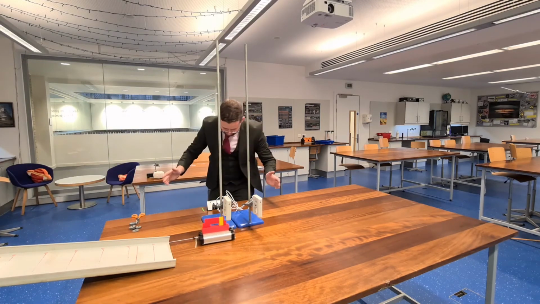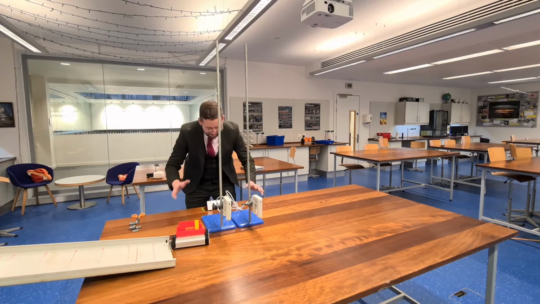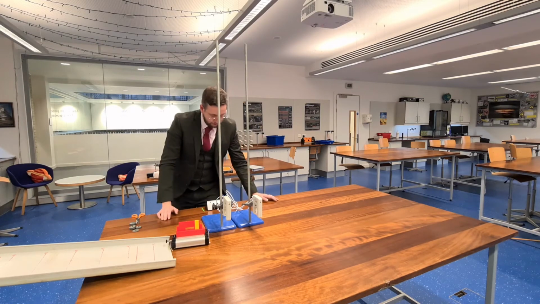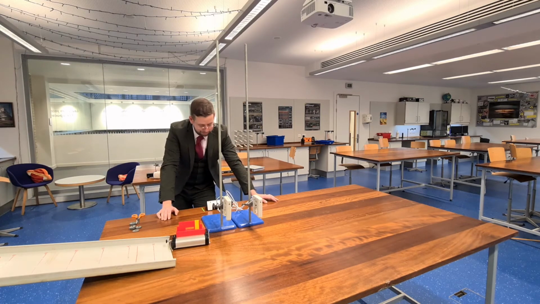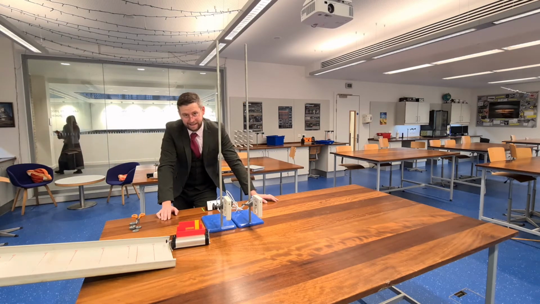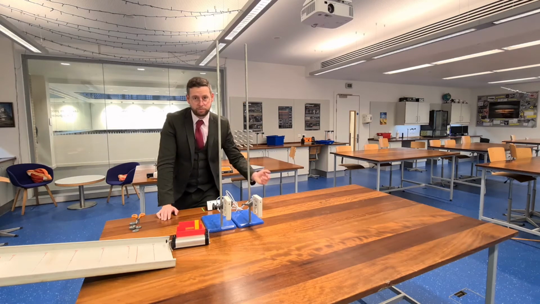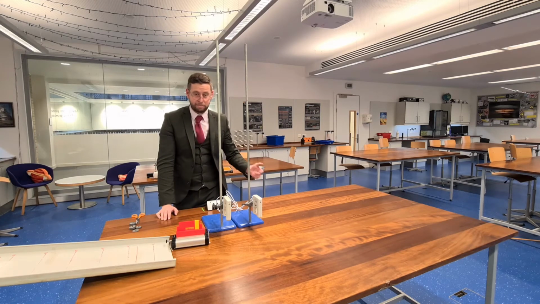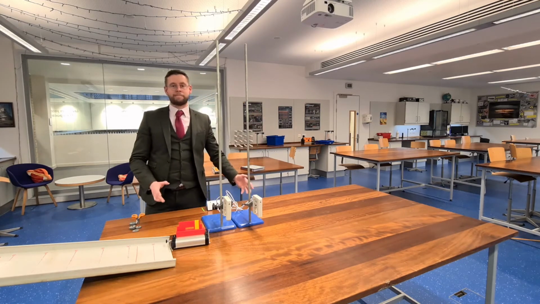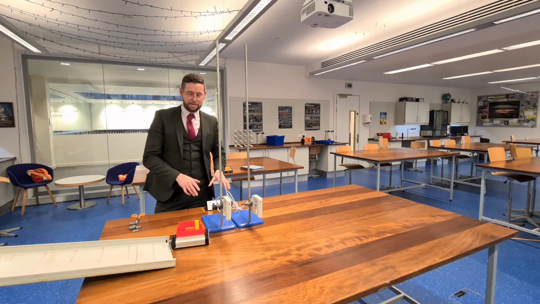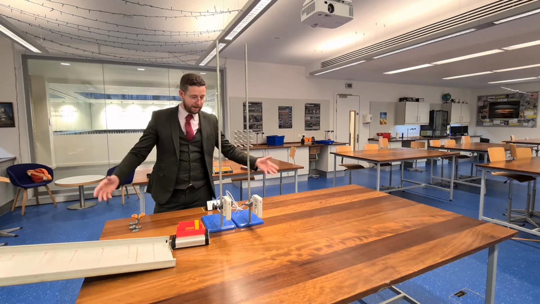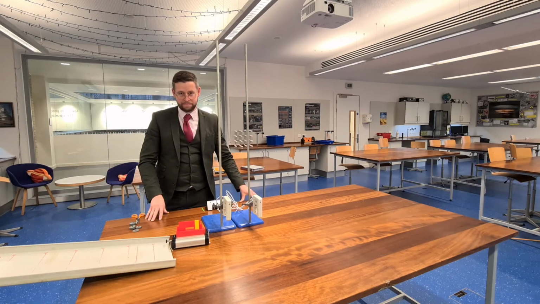Okay, brilliant. So when it went through the first one, it was moving at 1.4 meters per second. When it went through the second one, it was going at 0.8. So what had happened here is when the force was being applied backwards to the direction of motion, it was changing the motion of the car, but this time it changed it to a lower value of velocity.